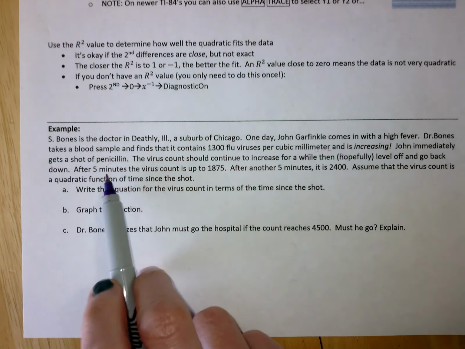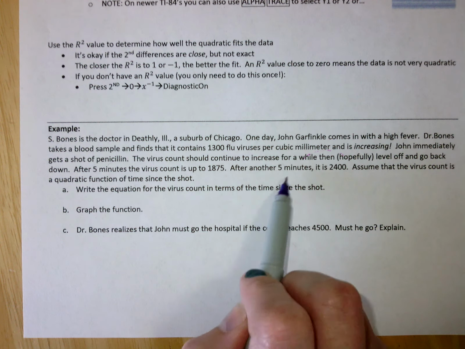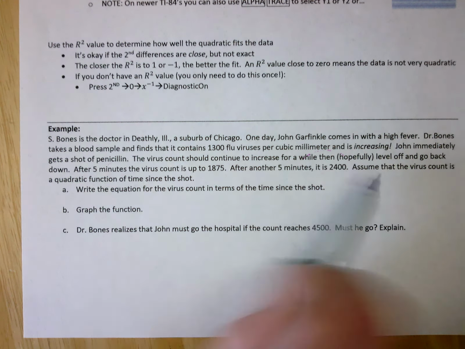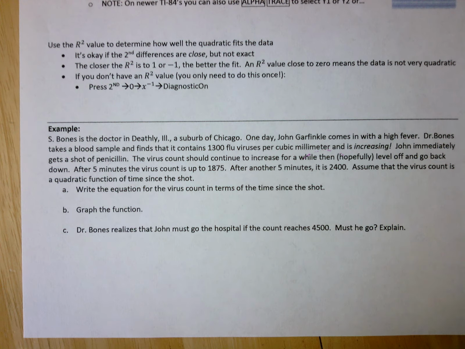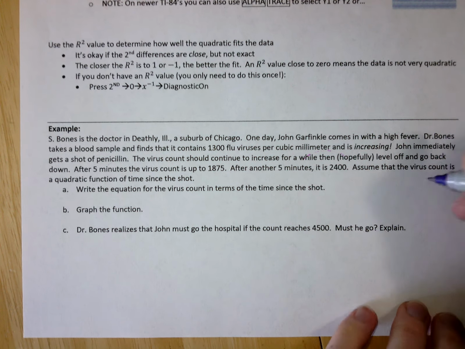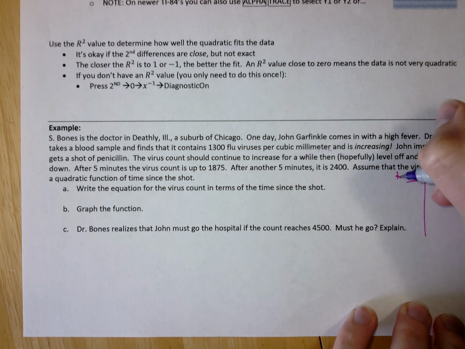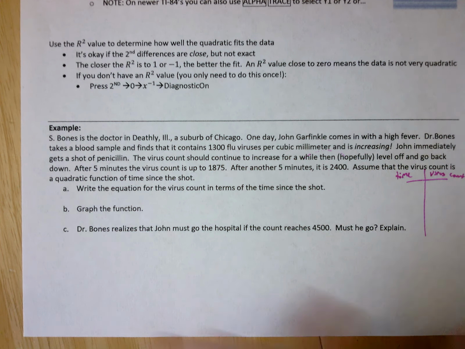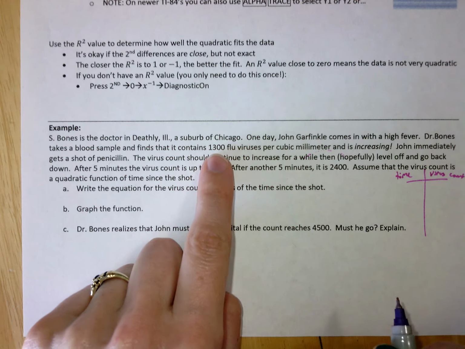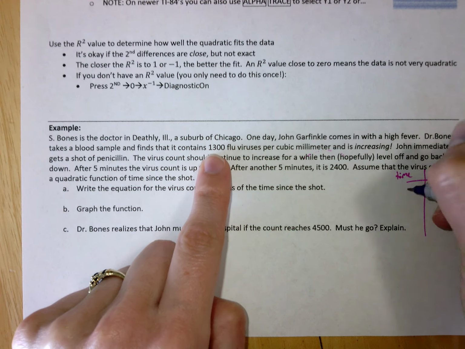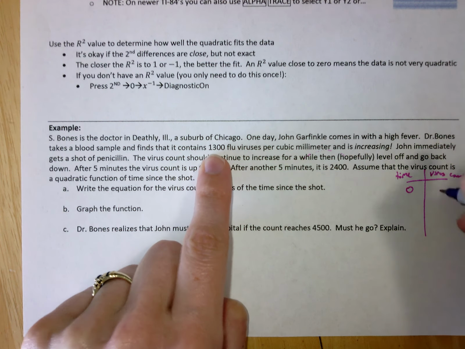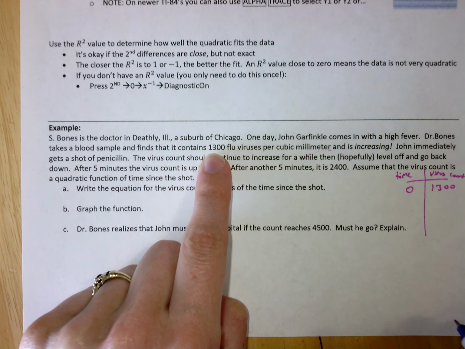Then we have some data here about after 5 minutes, after another 5 minutes. We're going to assume that this is a quadratic function, and we need to write the equation. The first thing I'm going to do is set up a little table of values so that I have my points, where my x-coordinate is the time and the y-coordinate is the virus count. Originally, when he gets the shot, he's got 1,300 flu viruses, so at time 0, he's got 1,300 viruses.